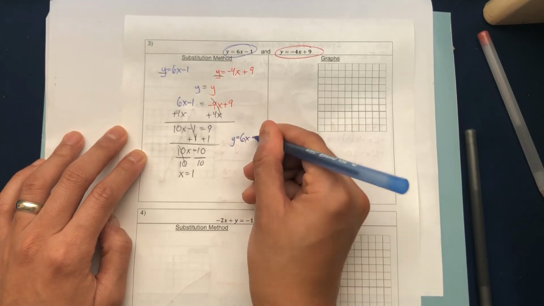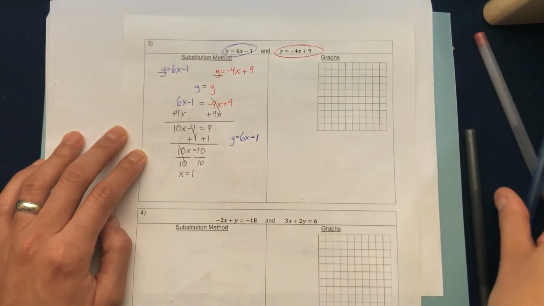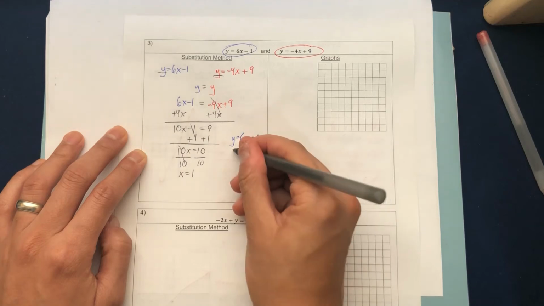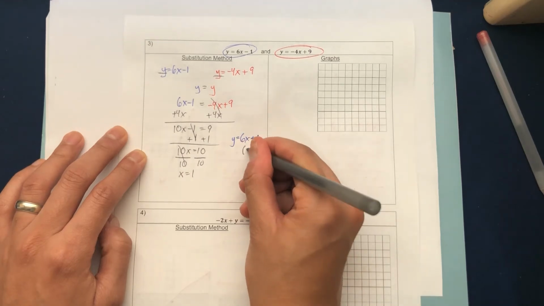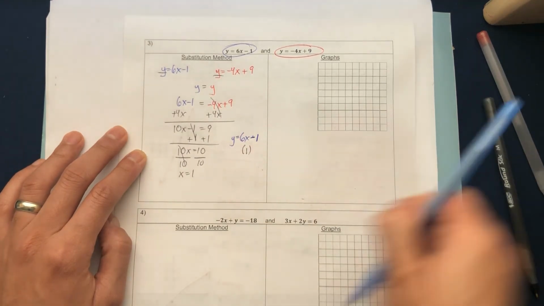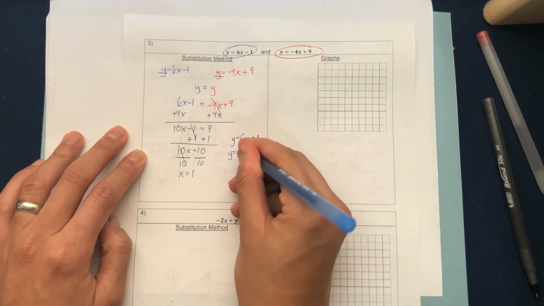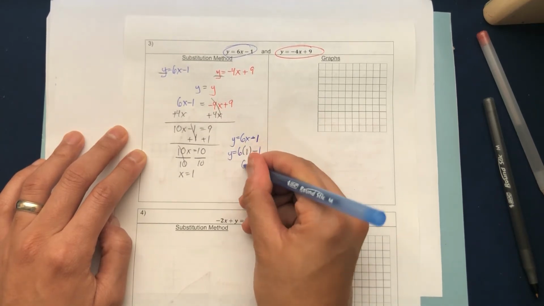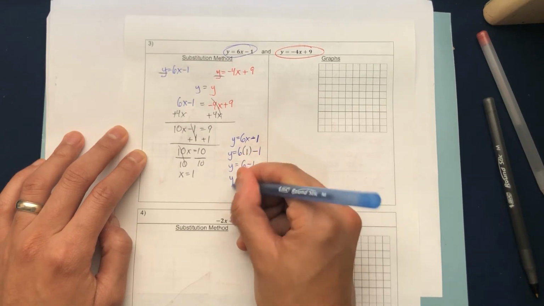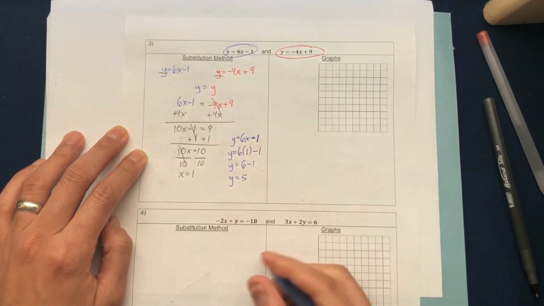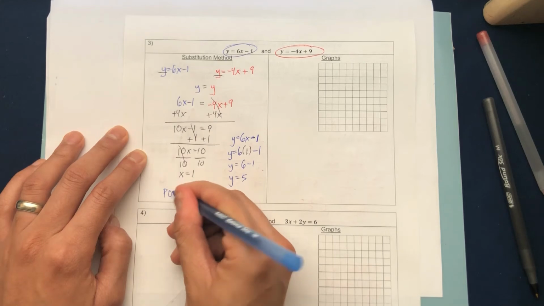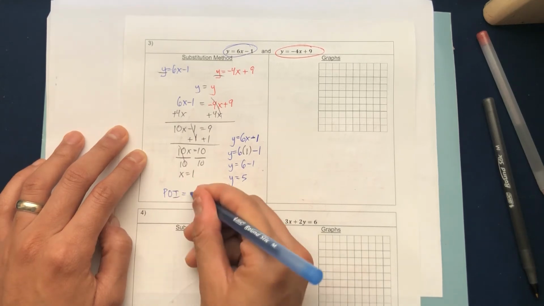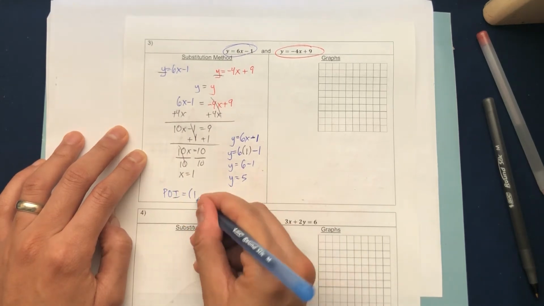Y equals 6x minus 1. And we're going to substitute x equals 1. So I'm going to plug in the 1 here. And we have y equals 6 times 1 minus 1. 6 times 1 is 6 minus 1. 6 minus 1 is 5. So our point of intersection is going to equal 1, 5.